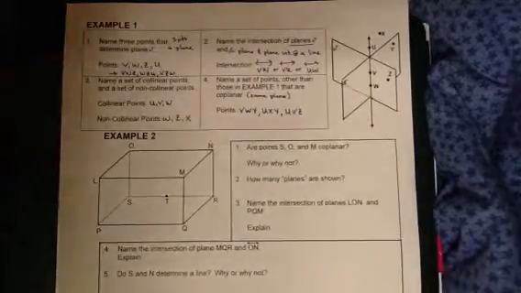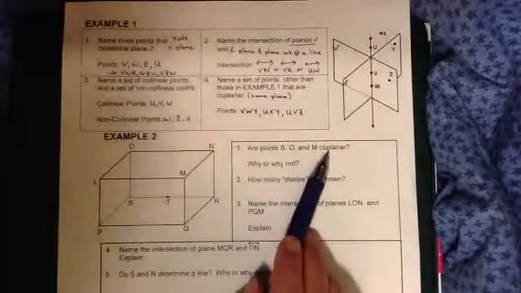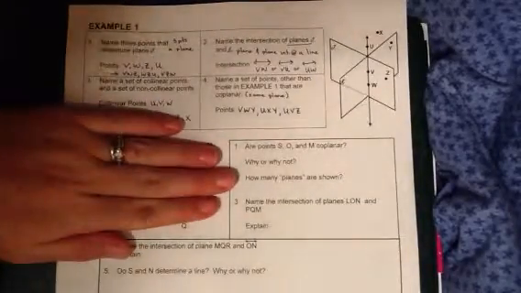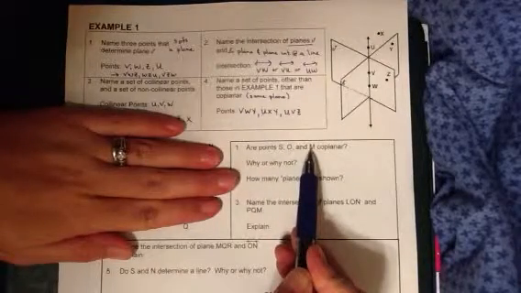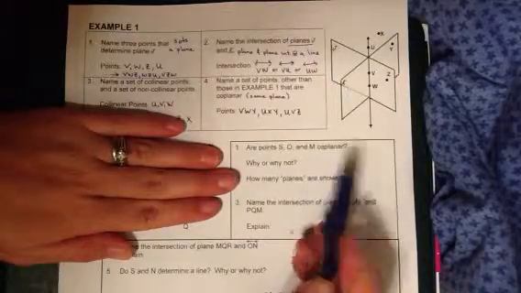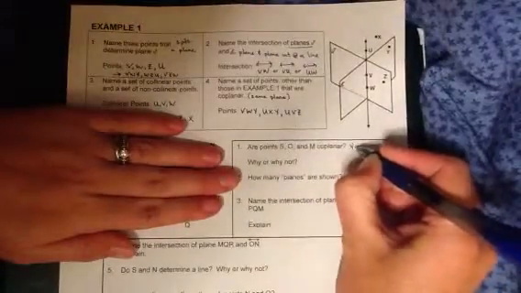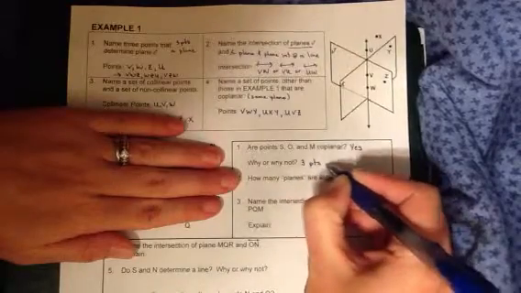All right, so let's look at example 2 then, using that same idea. Are points S, O, and M coplanar? In all reality, we could actually cover the picture. How many points did they just name? Well, they named S, O, and M. That is 3 points. Do 3 points make a plane no matter where they are? Yes. So are they coplanar? Yes. My reason is going to be Y, because 3 points make a plane.